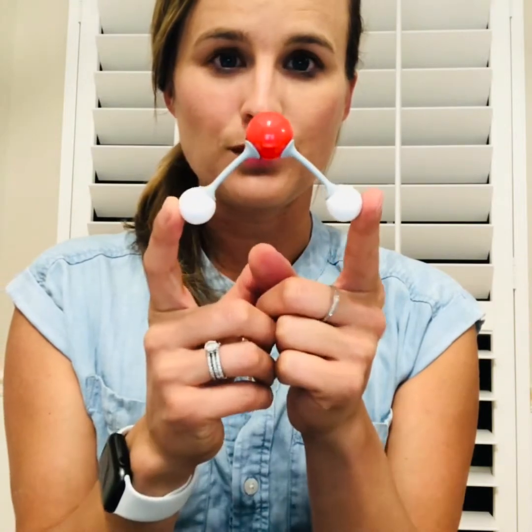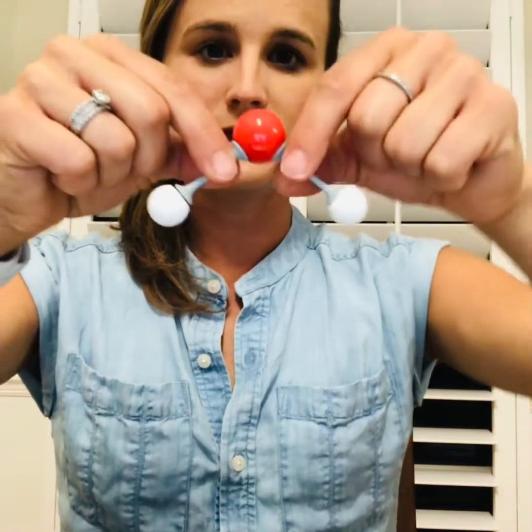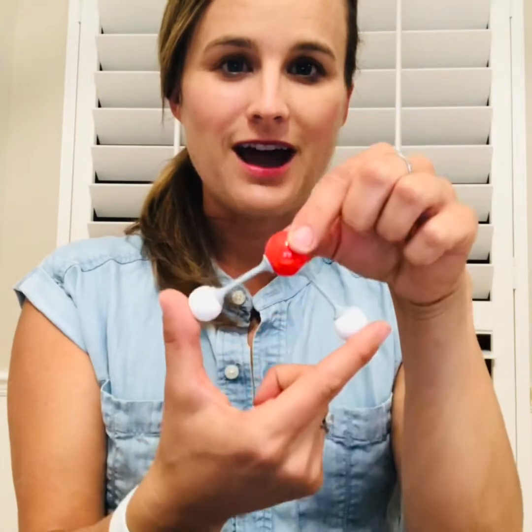So this is a water molecule. H2O: 2 hydrogens and 1 oxygen. And these two gray pieces are called, can you guess? Bonds. Okay, so everyone say that out loud. Bonds. Great. So our bonds are holding together each atom, which forms, for example, our water molecule. And we'll be working with those a little bit later.